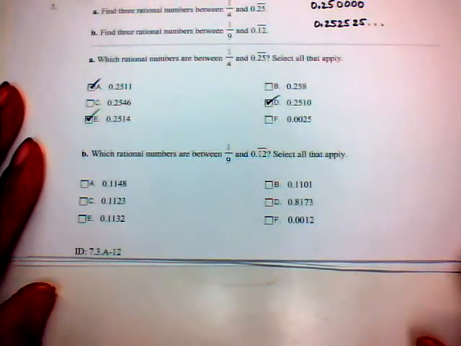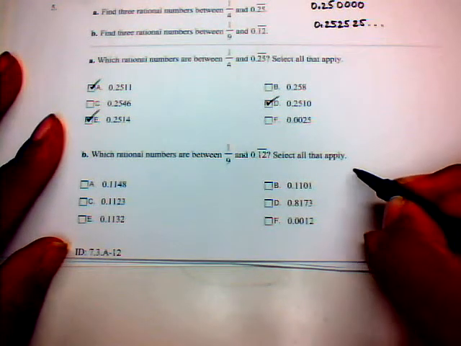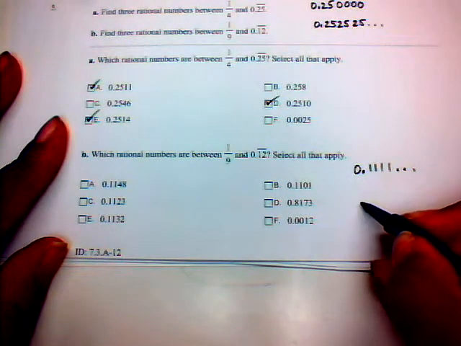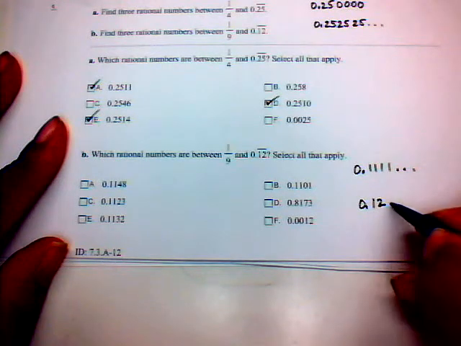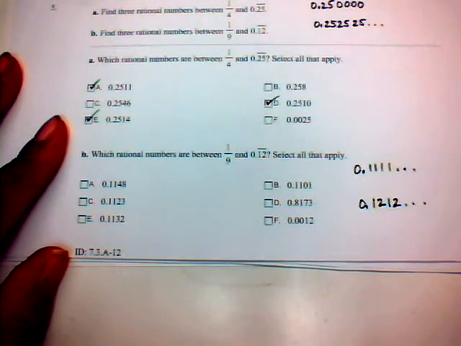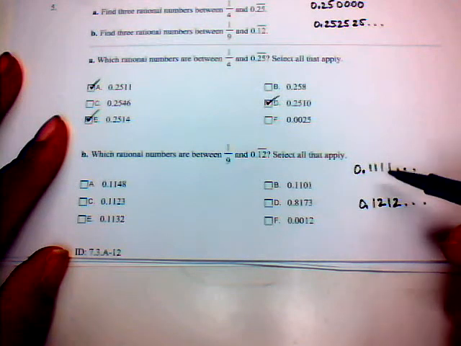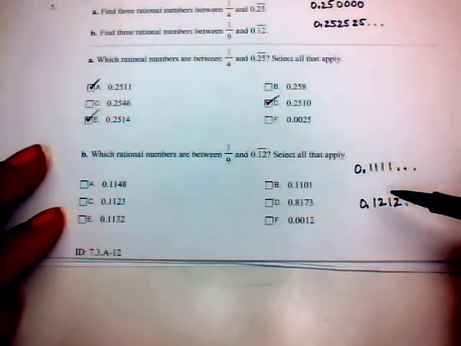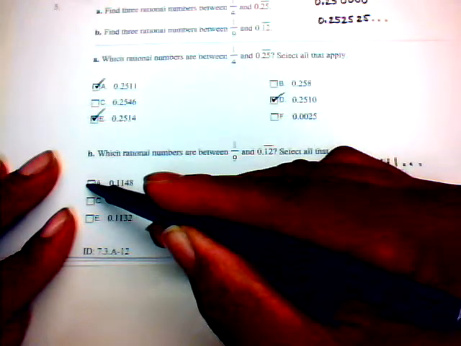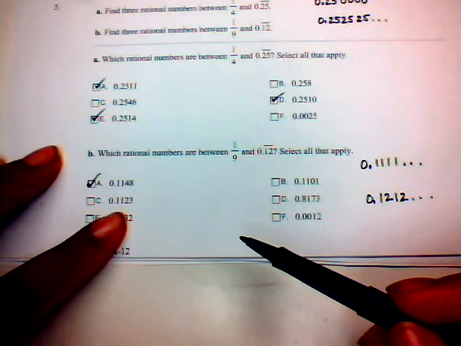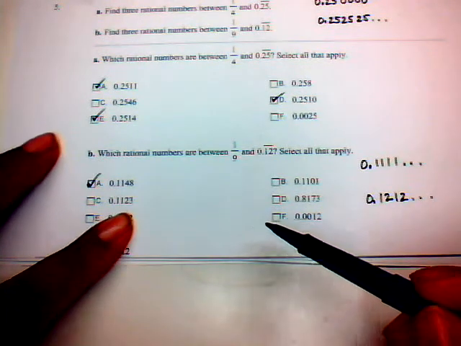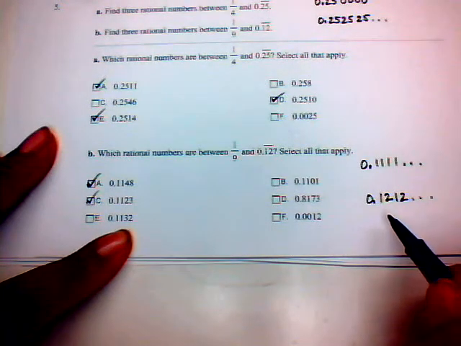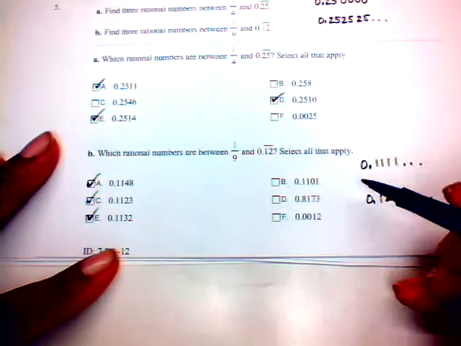Okay, part B. Which ones are between 1/9 and 0.12 repeating? I know 1/9 is 0.1111 repeating, and 0.12 is 0.121212 continuing. So we need numbers in between these. Let's see, 0.1148 would be in between 0.1111 and 0.1212. 0.1123 is another number that would be between those two. 0.1132 would also be in between those two numbers.